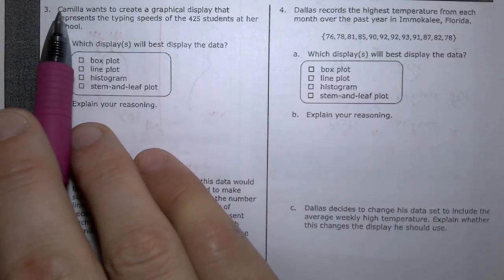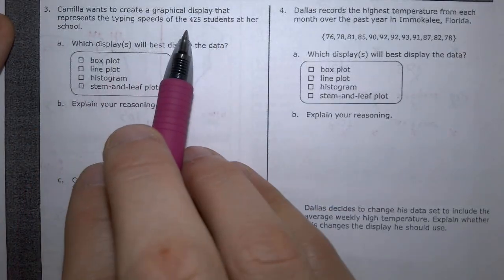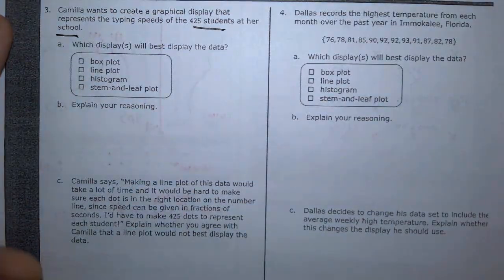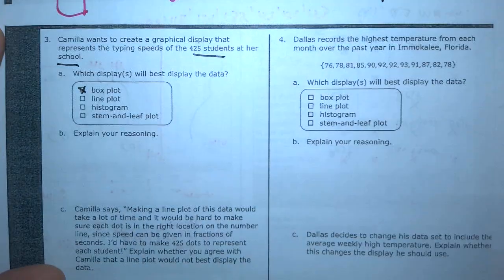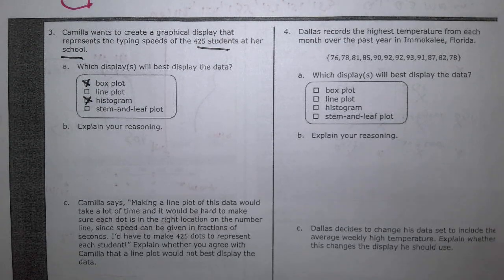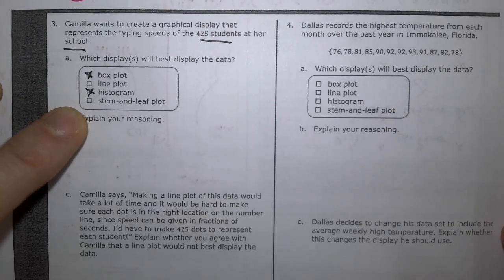So here we got Camilla wants to create a graphical display that represents the types of speeds of 425 students at a school. That is a lot of students. Because it's that many students, I think a box plot would look really good. I think that a histogram would look really good, assuming that the speeds vary by a lot. But I don't think I would like a line plot or a stem and leaf.